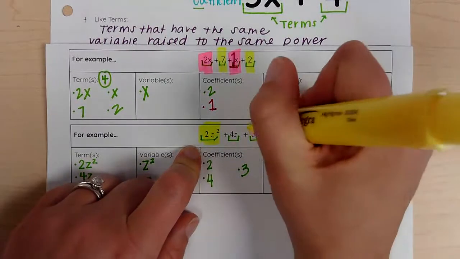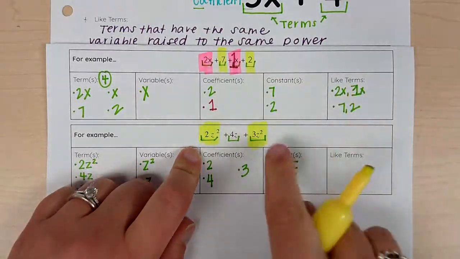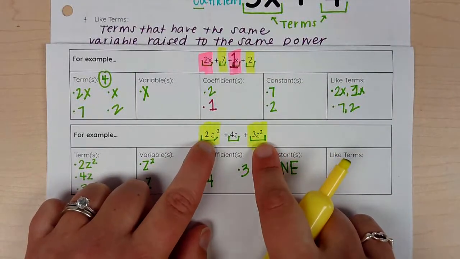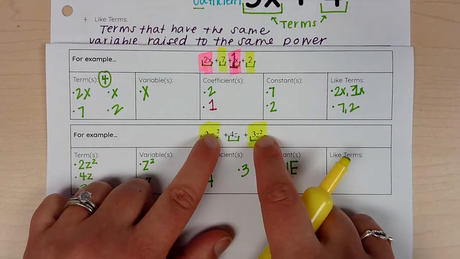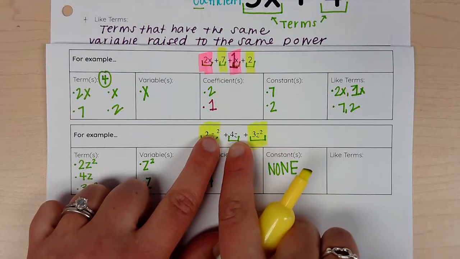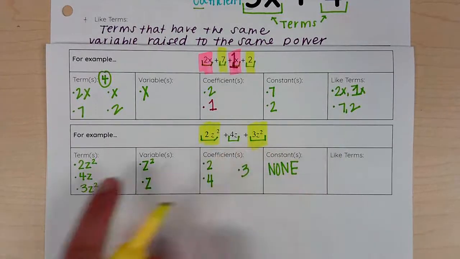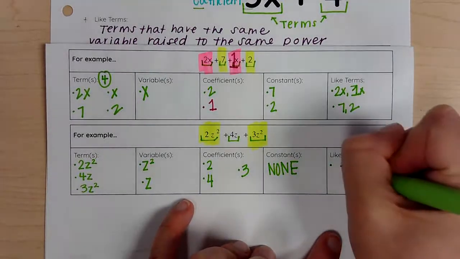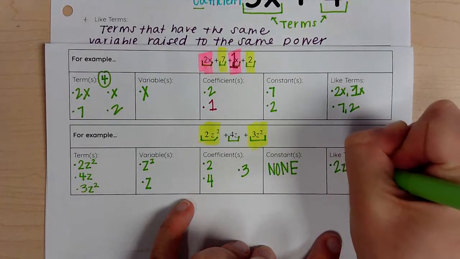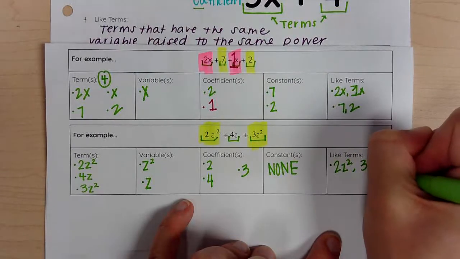However, here, 3z squared is. So because these are both z's and raised to the same power, they can be like terms. This is not a like term. It is just a z. So when I would write out my list of like terms, I would write 2z squared and 3z squared.